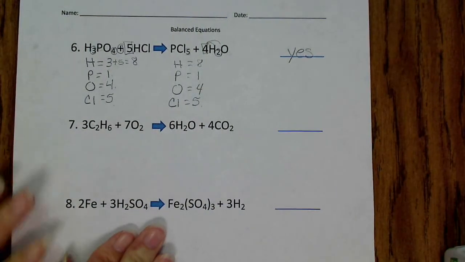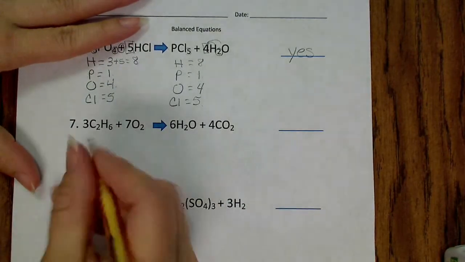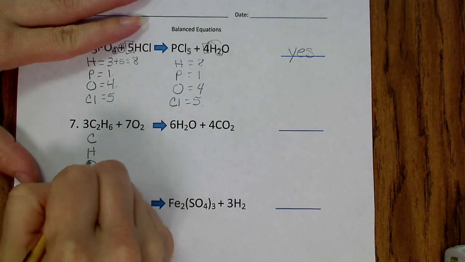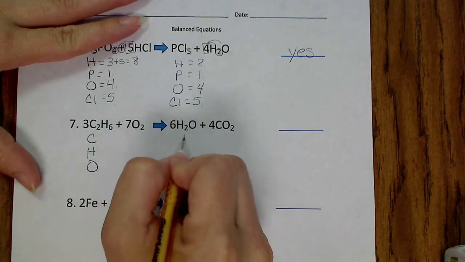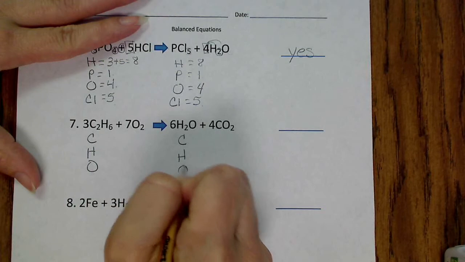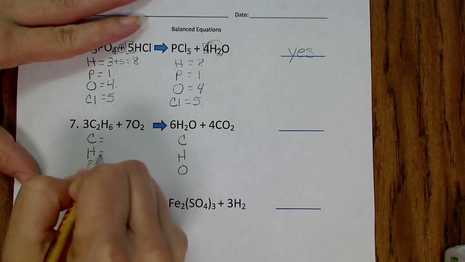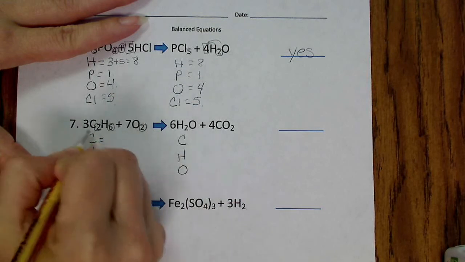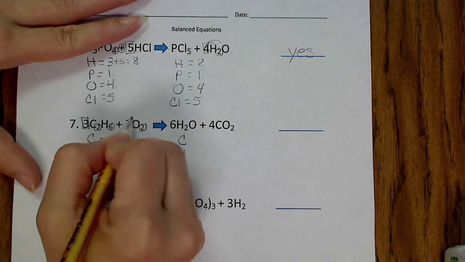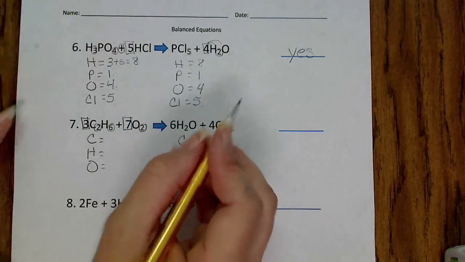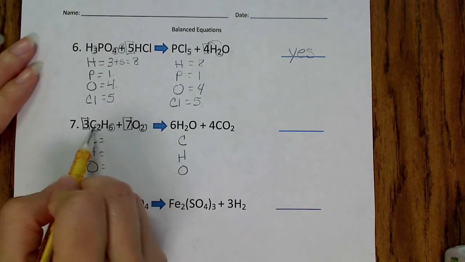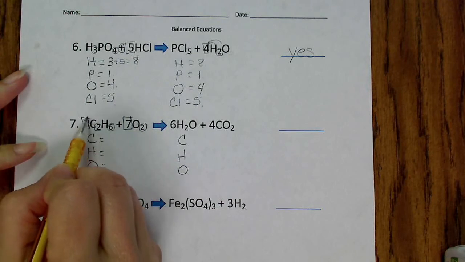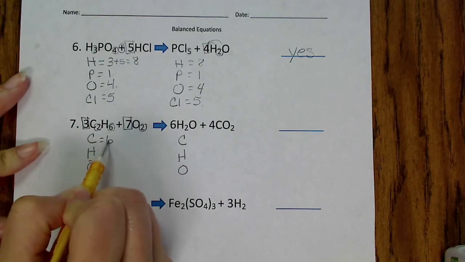Number 7. Again, we're going to do our elements first. I have carbon, hydrogen, and oxygen. On this side, I still have carbon, I still have hydrogen, and I still have oxygen. Then I'm going to go and find all of my subscripts, make myself aware, and my coefficients. Okay, so looking at carbon, I have a 2 for a subscript, and I have a coefficient of 3, so 2 times 3 gives me 6.